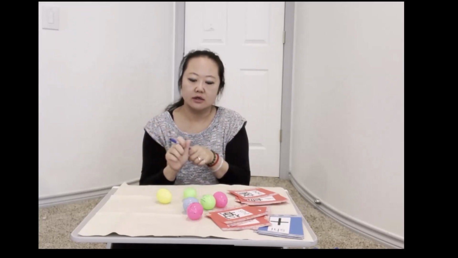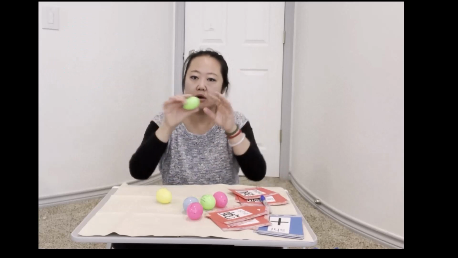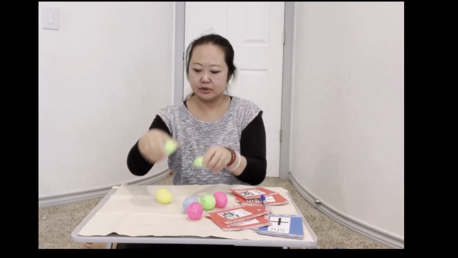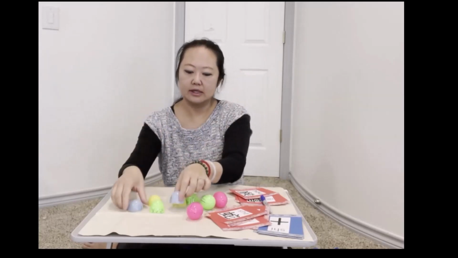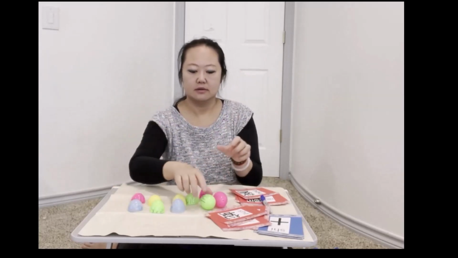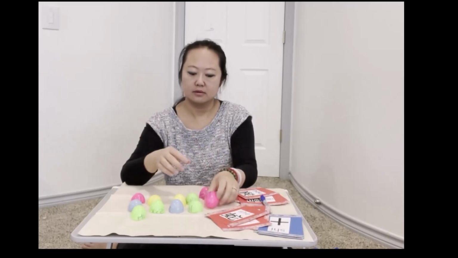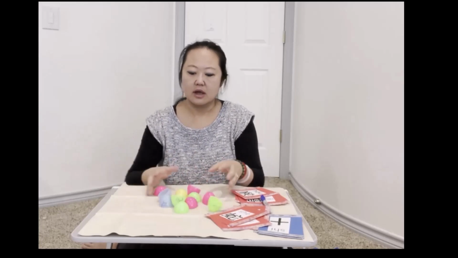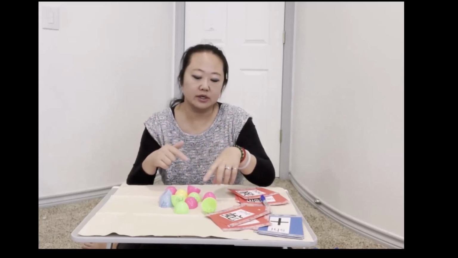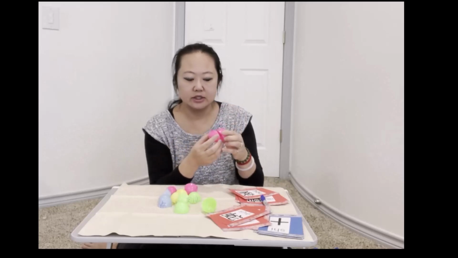So what we're going to do is we're going to open all the eggs up. Put the two parts apart. Open all eggs and mix them together. And you will give this to the kids or students, and then they are going to try to find the match. And this will be for the beginning learner. They can not only look at the words, they can also match up the colors. So it will be easier.